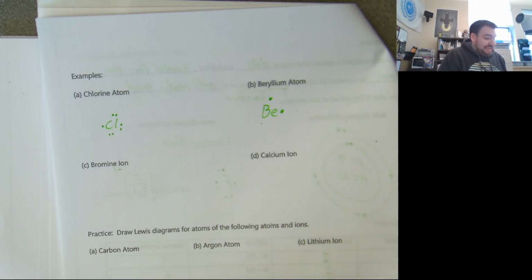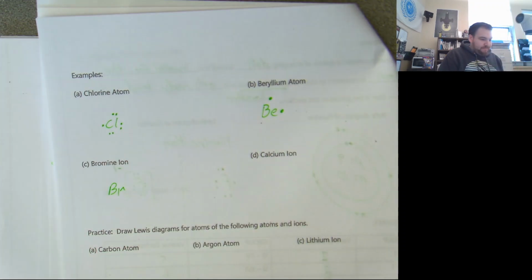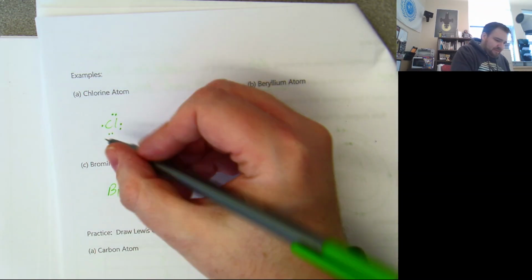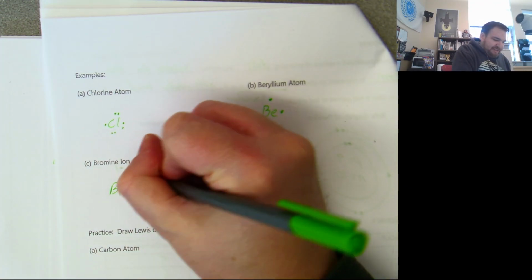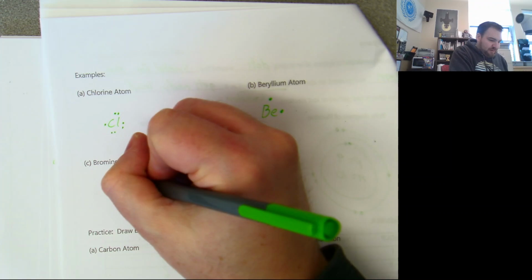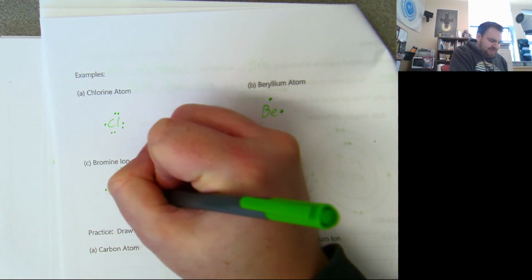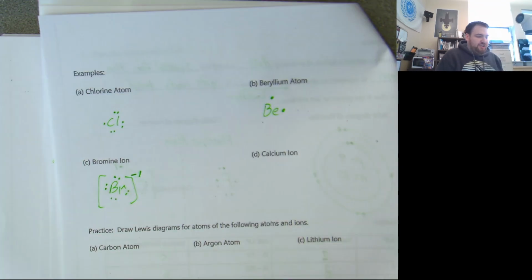Okay, bromine, the ion. Bromine has the symbol Br. Bromine is in column 17. So an atom would have 7, but the charge on bromine is -1, so that means it's going to have 8. 1, 2, 3, 4, 5, 6, 7, 8. It's an ion, so you put the brackets and the charges outside and you're done.